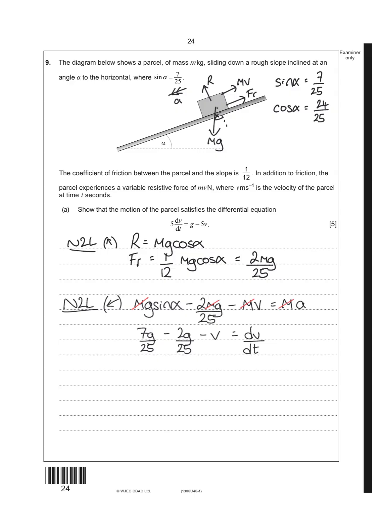I'm going to write it straight away as just g/5 minus v equals dv by dt, and then I get my answer. Therefore g minus 5v equals 5 dv by dt.